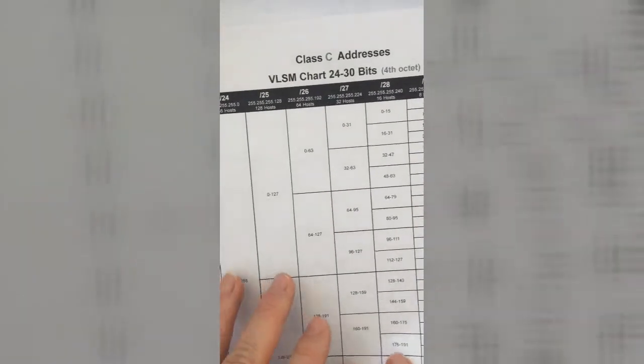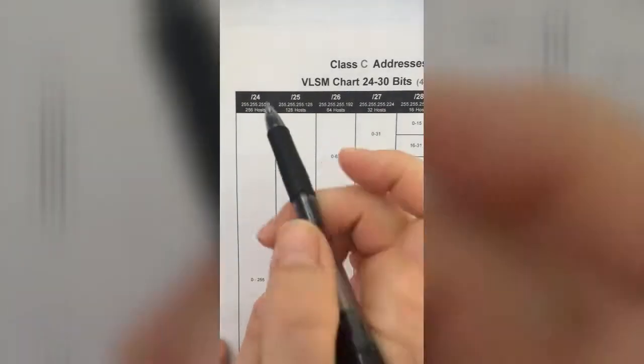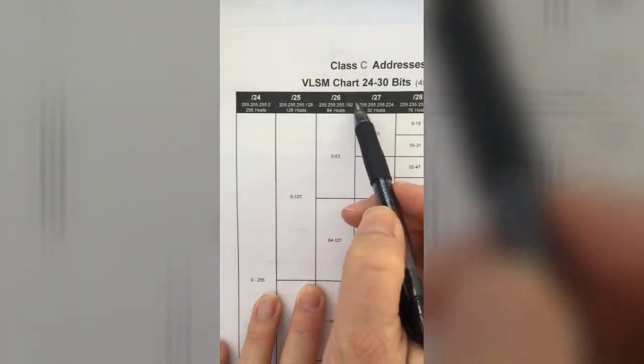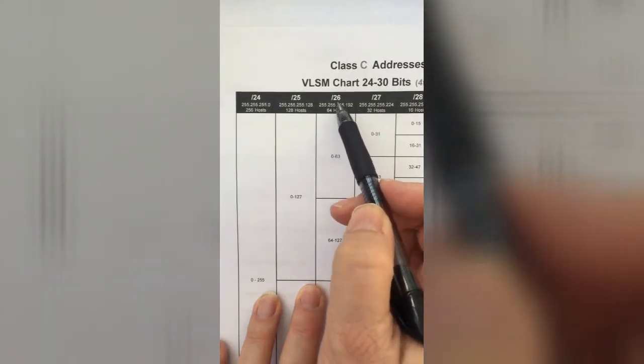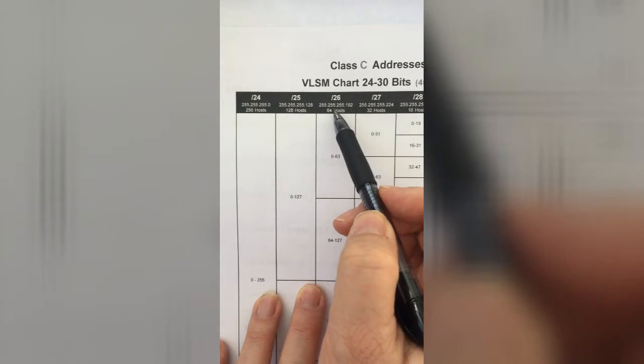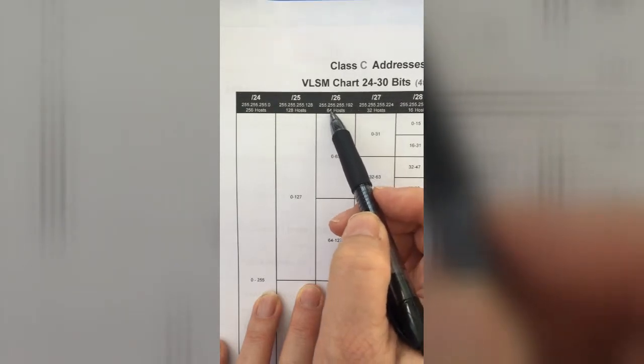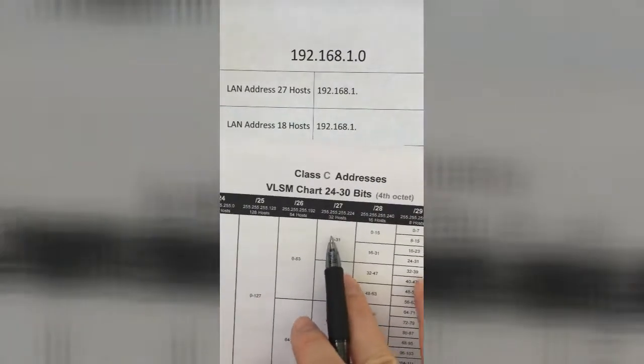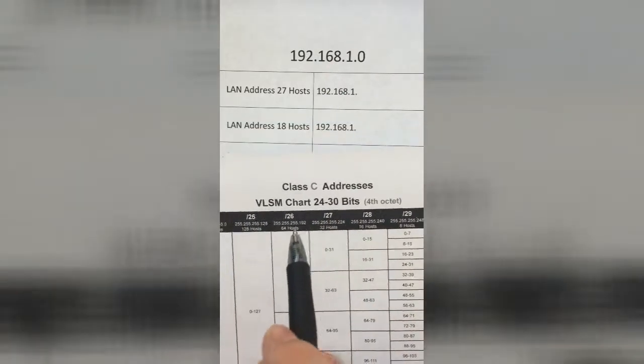So the very first thing is I'm going to grab my table, and here comes the table. If you look at the table, at the top it says the different hosts that I can have. And when you're looking at this, always take two away, because one address is for the network address, one address is for the broadcast address, so it's really the ones in between that I can use for my hosts. So just kind of remember that. Sometimes they try to trick you on that question.